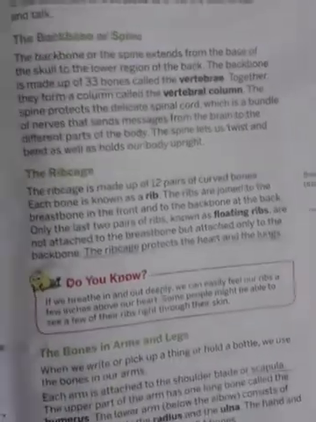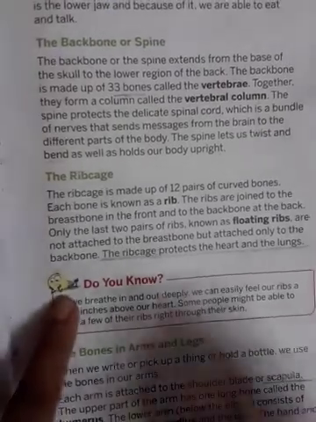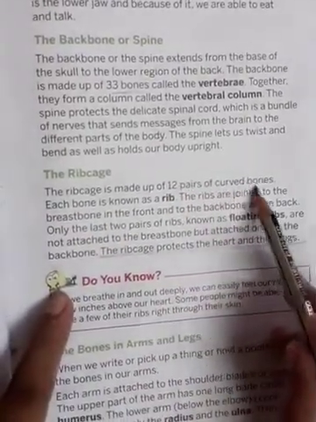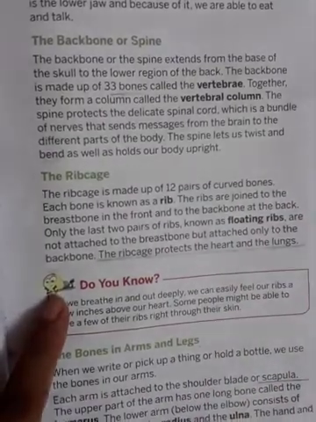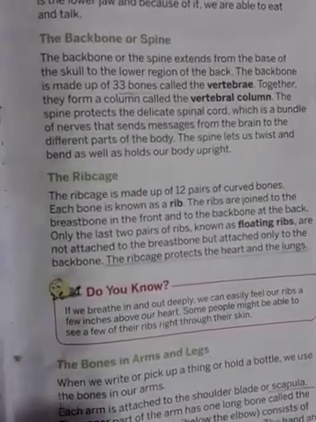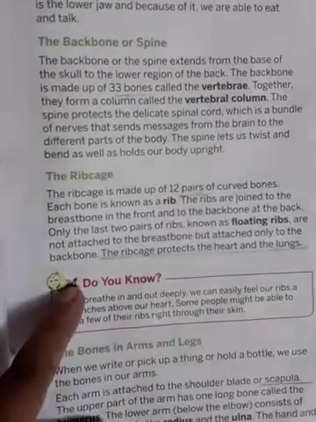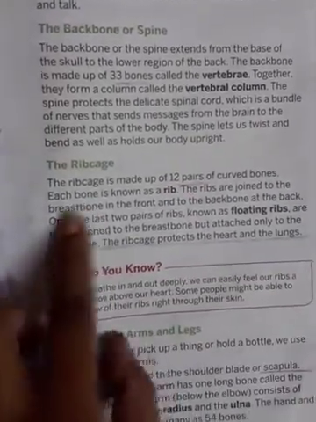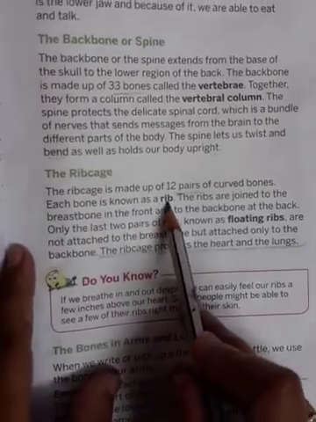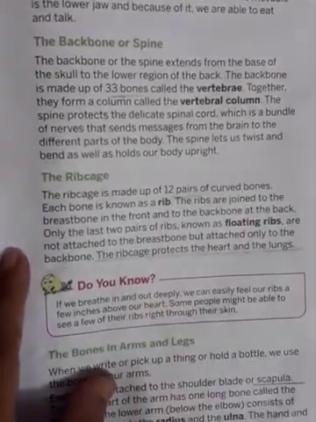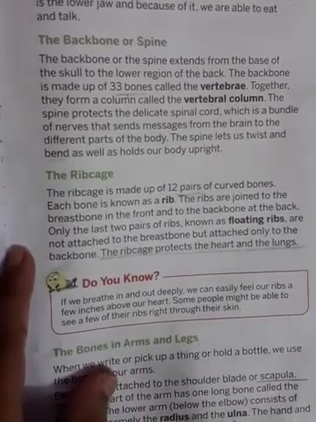Now the rib cage. The rib cage is made up of 12 pairs of curved bones. And how many pairs of curved bones? 12 pairs of curved bones. Each bone is known as a rib, and collectively they are known as ribs.